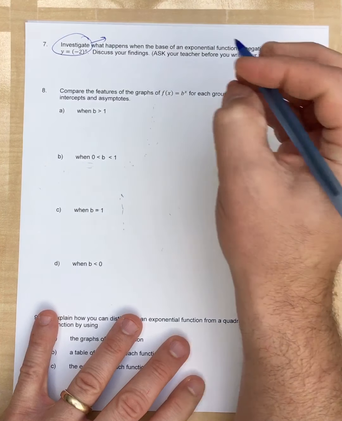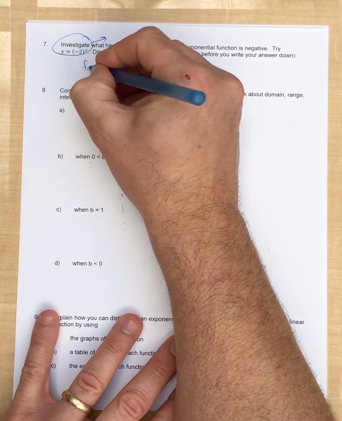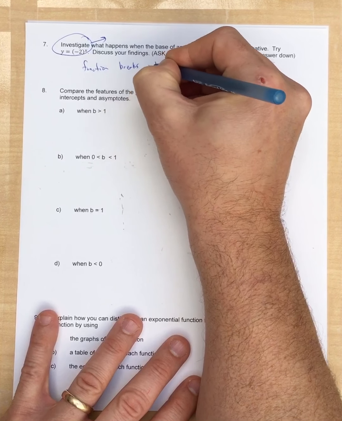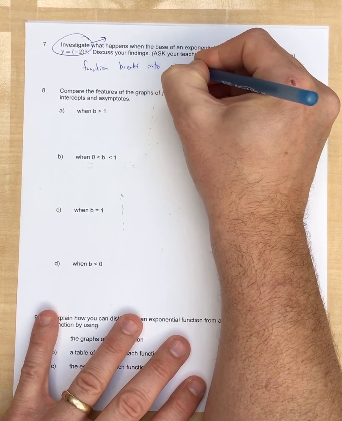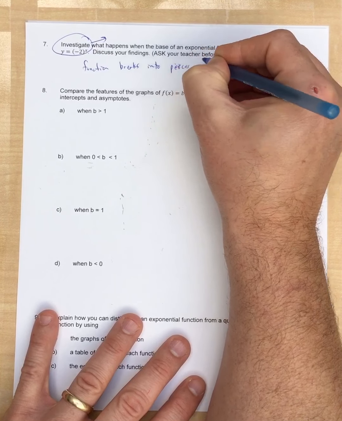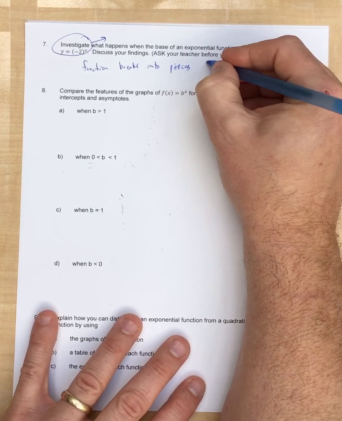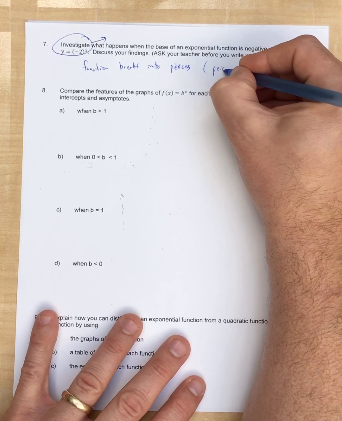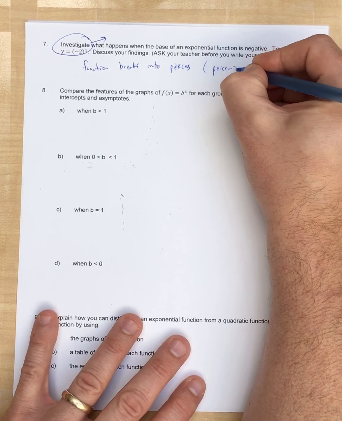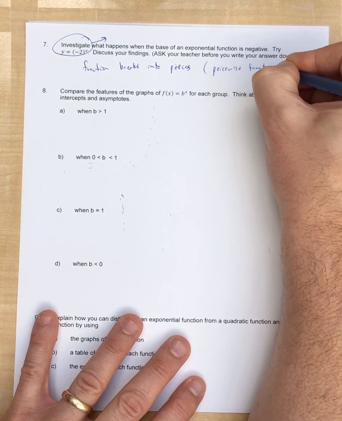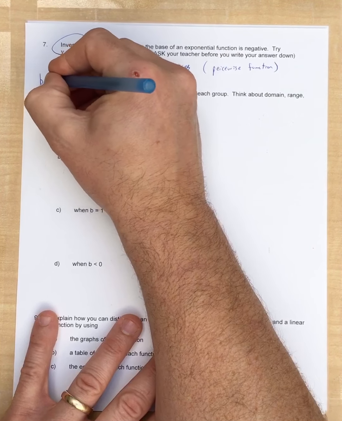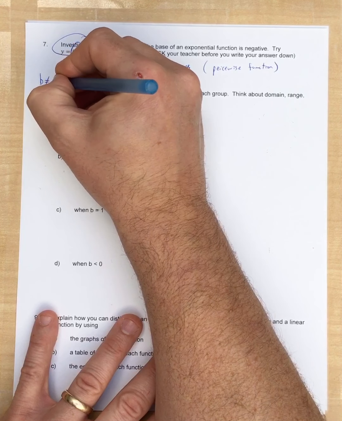What happens is the function breaks into pieces. It's called a piecewise function. So we're not going to deal with a negative b. b cannot be negative.